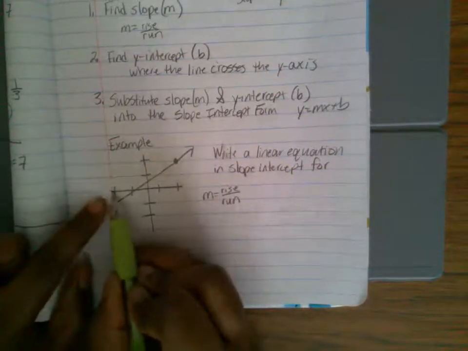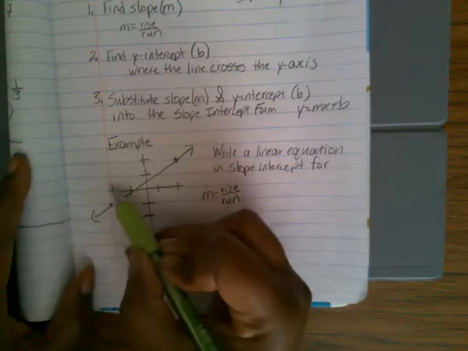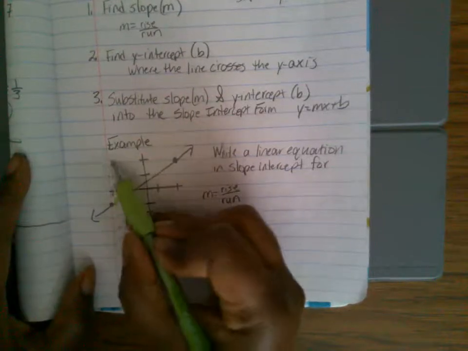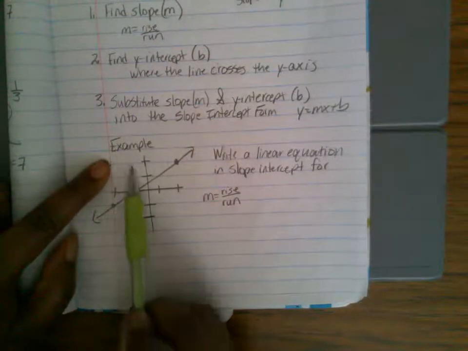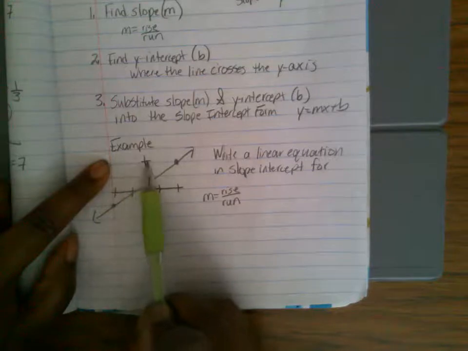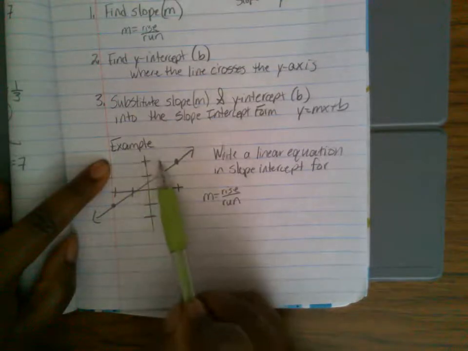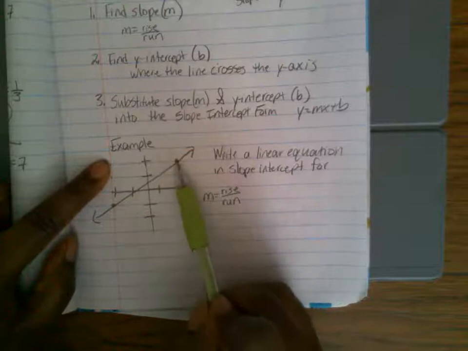So I go up 1, 2, 3. Okay, I'm going up 3, and now I'm going to go over, pretending like these are grid lines, 1, 2, 3, and 4.